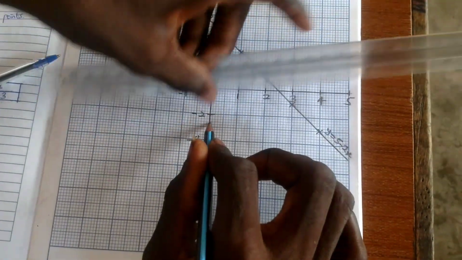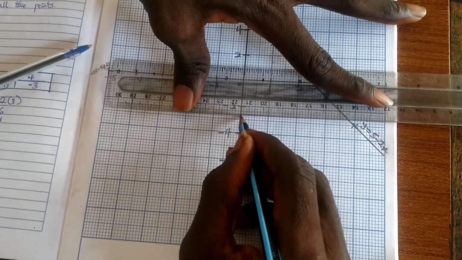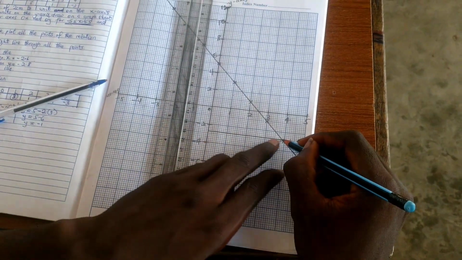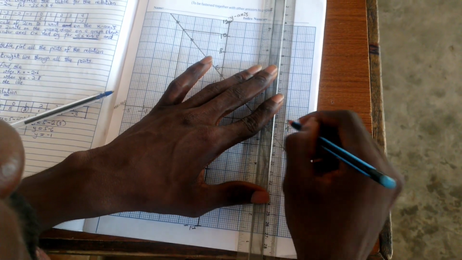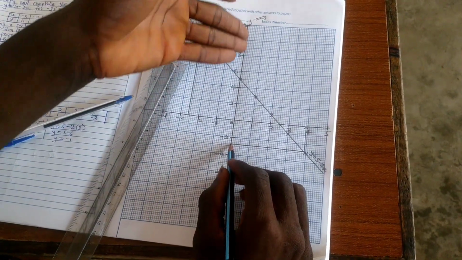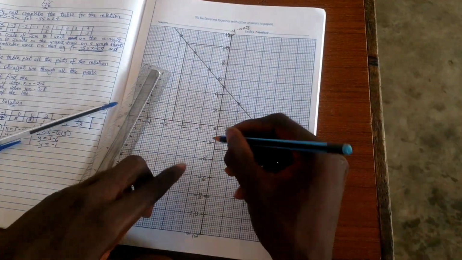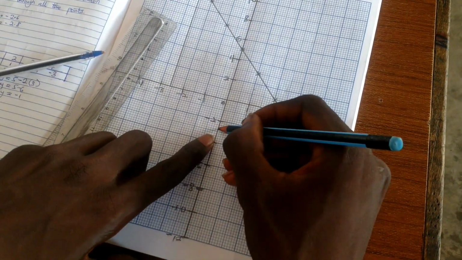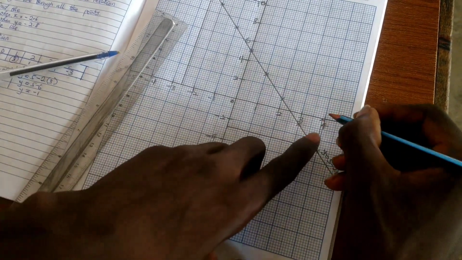So let's trace it to the line. We are going to move like this. Then you trace it to the line. So when you trace it to the line, then you trace it to the x-axis. Now the reason why this is 2.8 is because you notice that on the y-axis, you have the scale as 2 centimeters to 2 units. So this is 2, 2.2, 2.4, 2.6, 2.8, and 3. So you are going to trace it from this side to the x-axis.